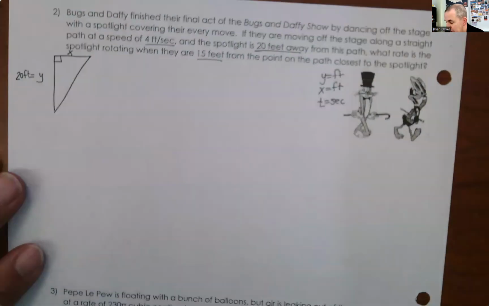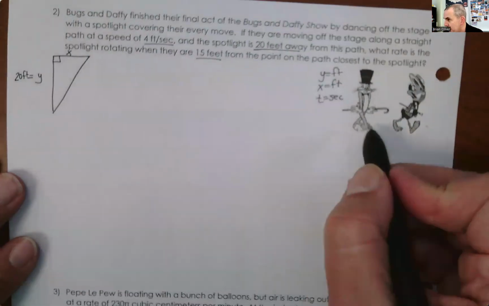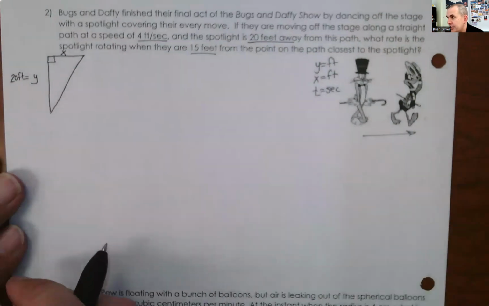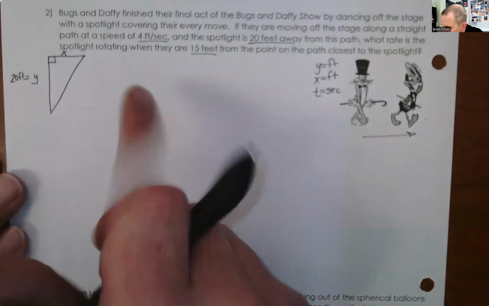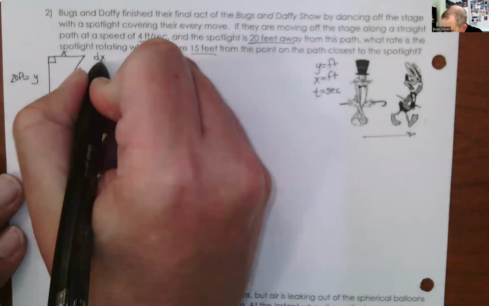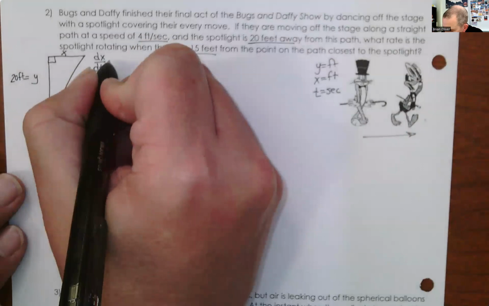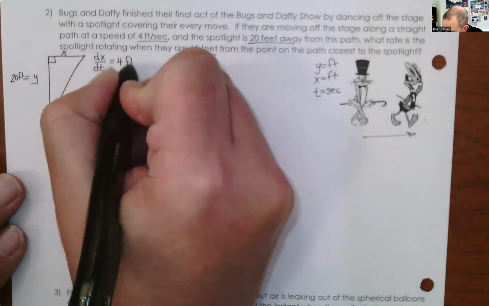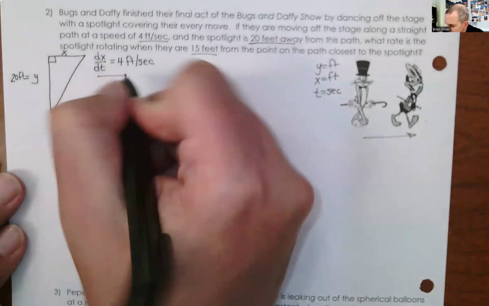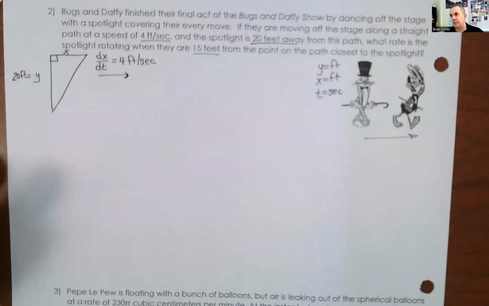So what happens is the following. Bugs and Daffy are moving this way. They're working their way off the stage, and as they're working their way off the stage, they're going at 4 feet per second. So their change in x, dx/dt, is 4 feet per second. They're moving across the stage to the right. The reason it's positive is because they're moving to the right, so it's 4 feet per second.